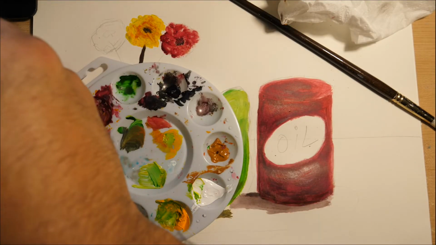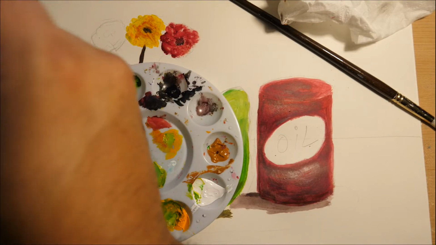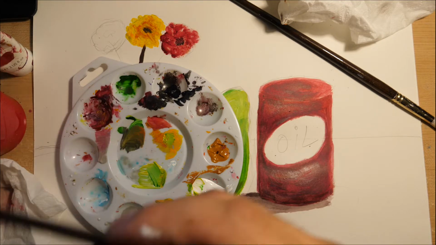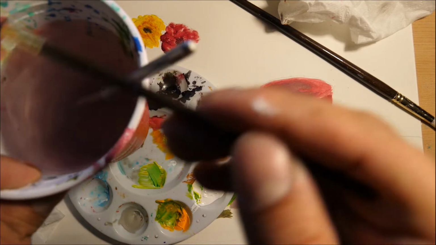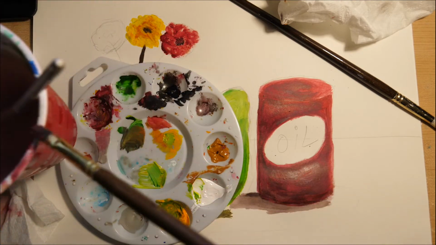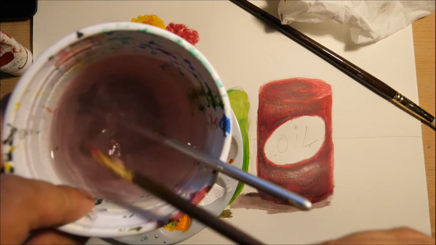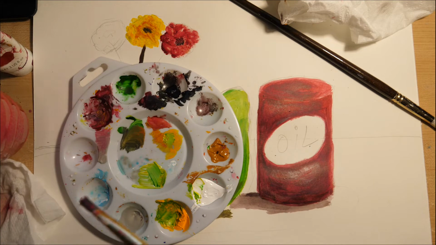Okay, we're back. Let's see where we were. Okay, I'm cleaning up this brush here, and the water is turning sort of pink, like a tint of red, basically.